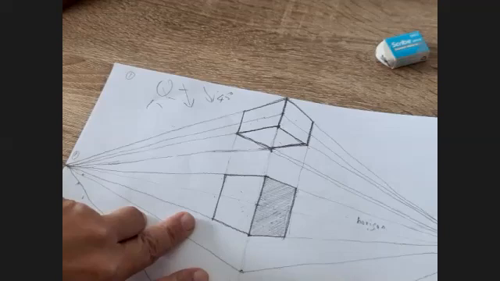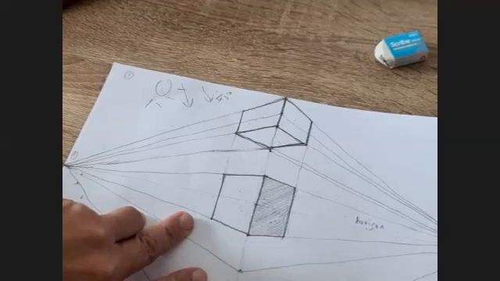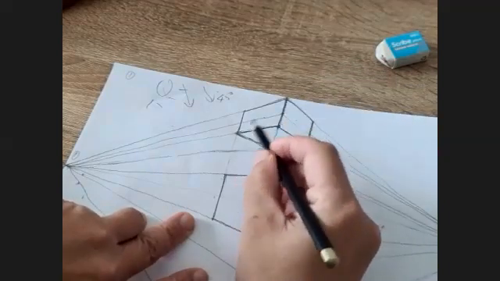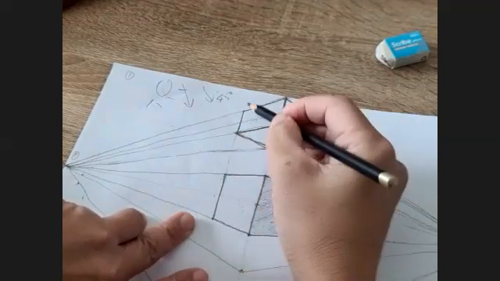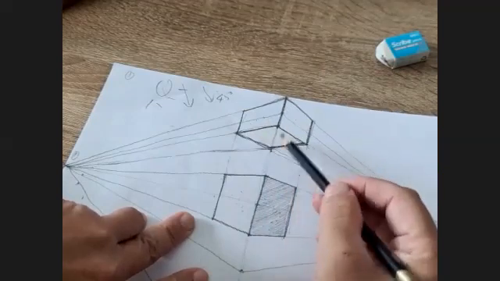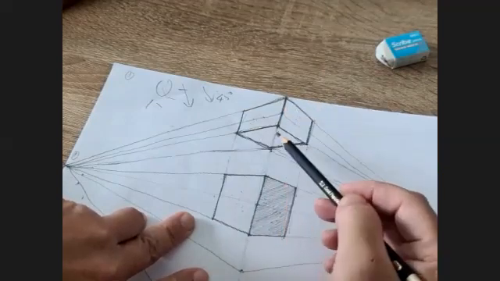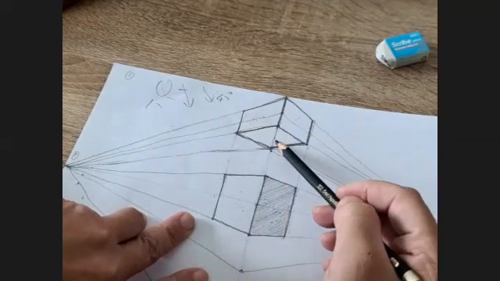So we have to erase the guideline? Later on we will erase the guideline. You need to darken this line, darken this line, darken this, darken this, darken this, darken this. So it becomes a three-sided box now. We have this side of the box, this side of the box, and then the bottom part of the box here.